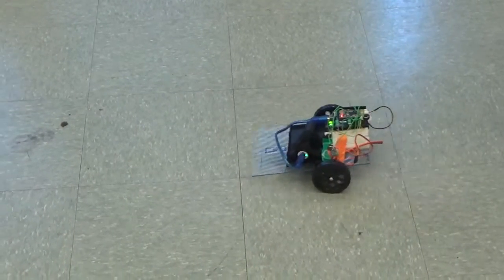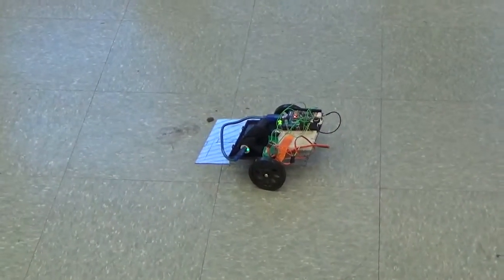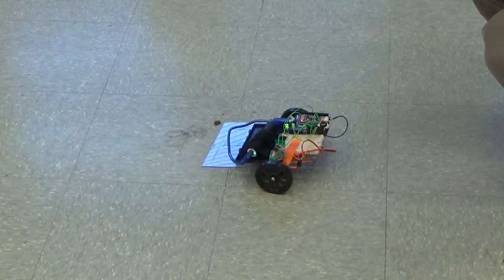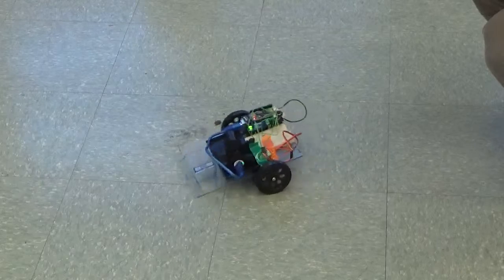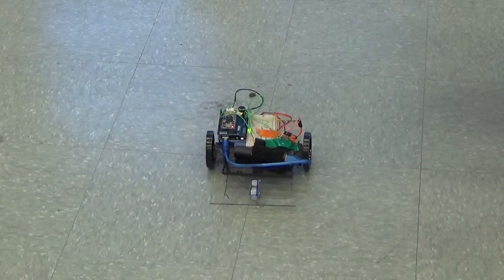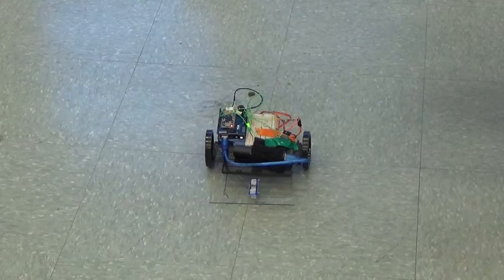Robot, move 2 forward. Turn left. Action forward.